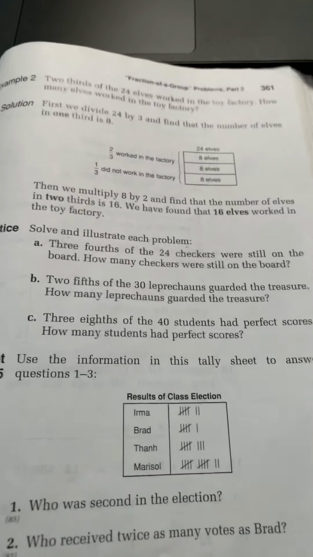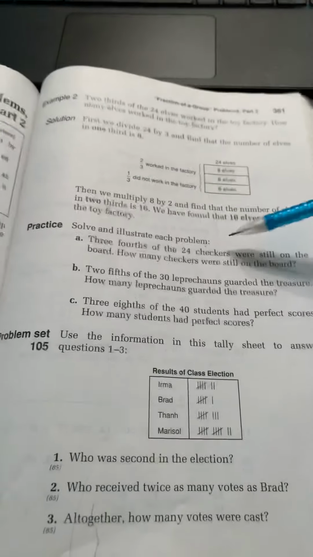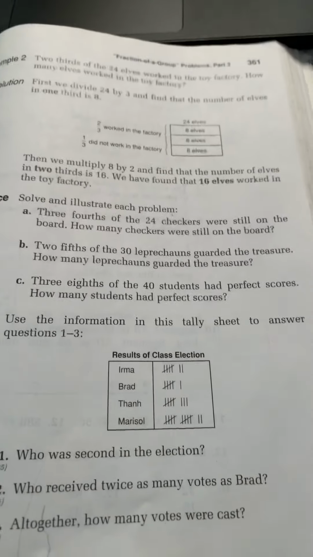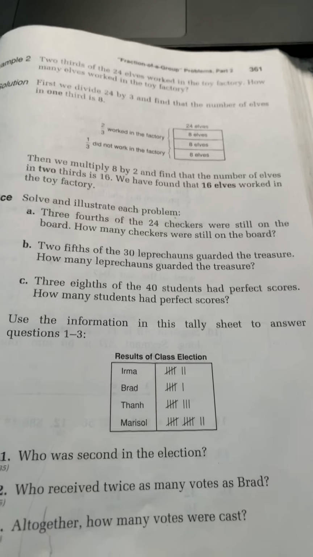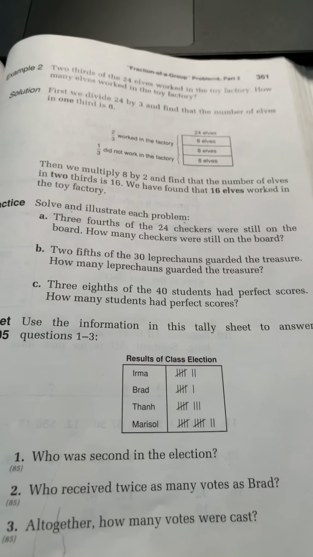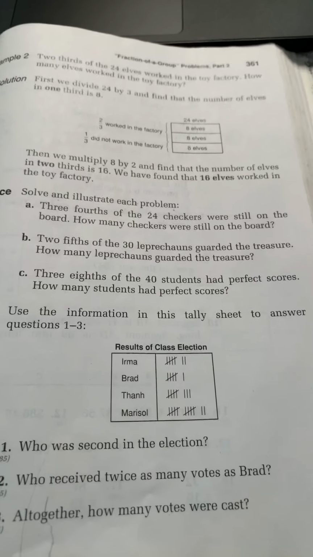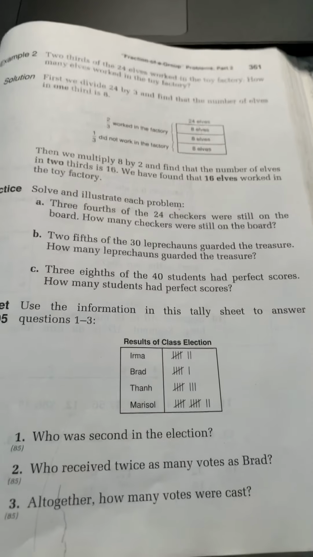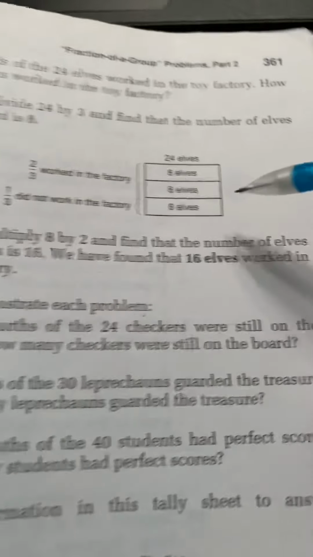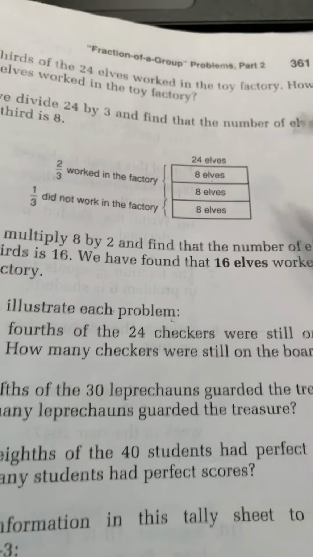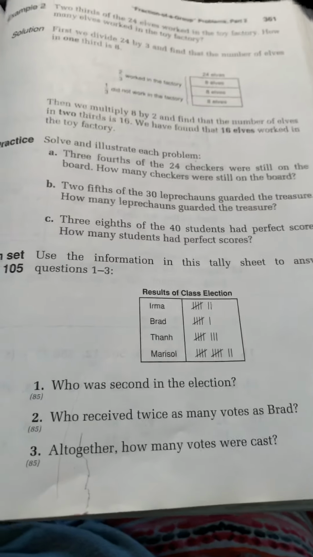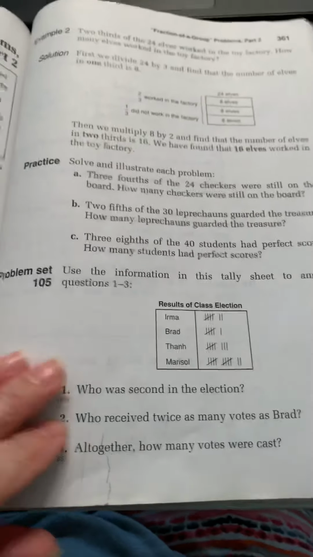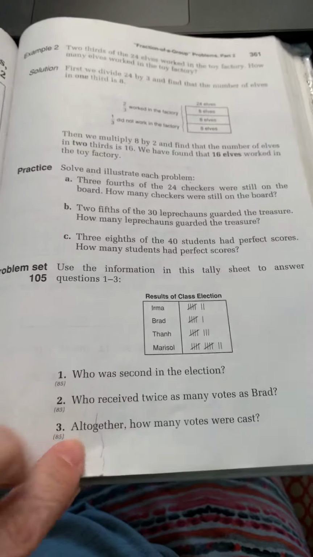Okay, there are some practice problems here, 3 practice problems. If this feels kind of tricky to you, you might want to go over those problems, draw the pictures if that helps you, like they did up here and like we did in some of the other examples, or you can just do the computation part. And then when you've got that, you may work on problem set 105.